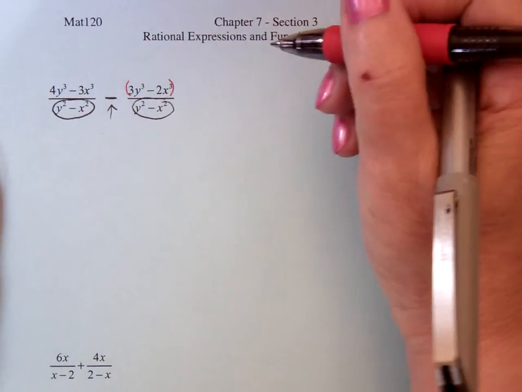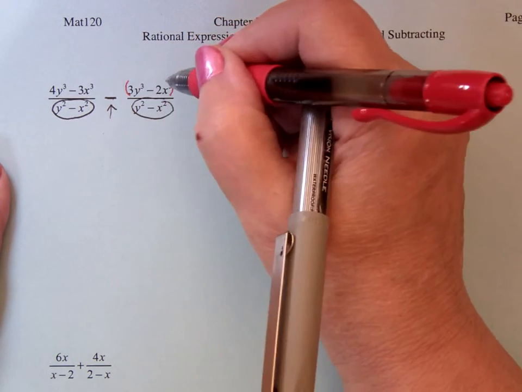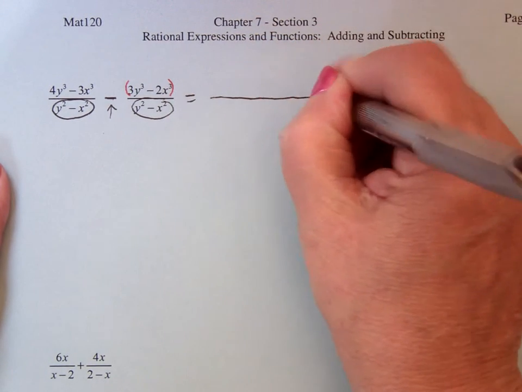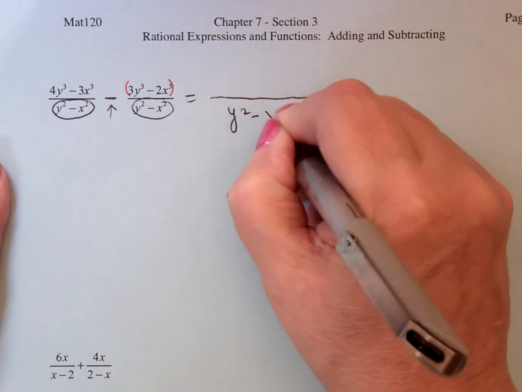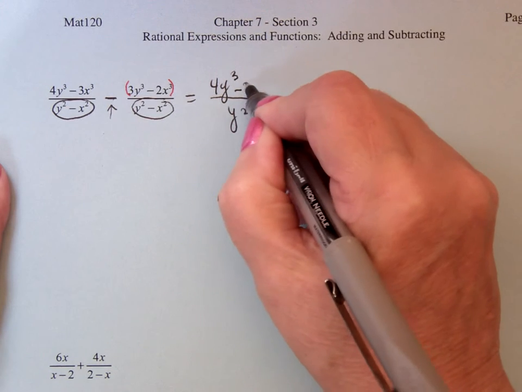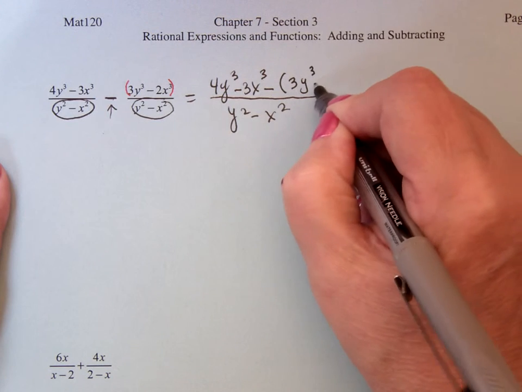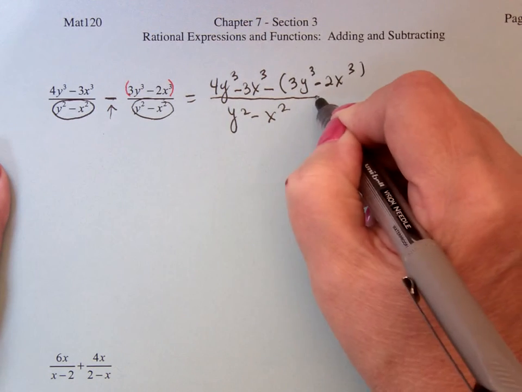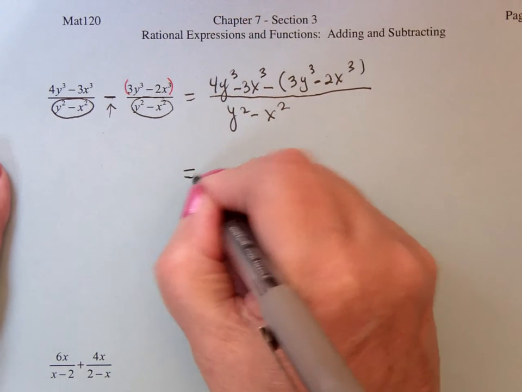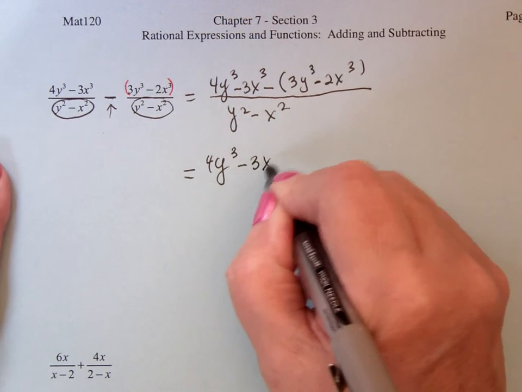So I put a set of parentheses in to remind me that it's going to change the 3y cubed and the negative 2x cubed. So that over the same denominator, which is y squared minus x squared, what you'll have is 4y cubed minus 3x cubed, subtract 3y cubed minus 2x cubed. If I remove parentheses, I have 4y cubed minus 3x cubed.